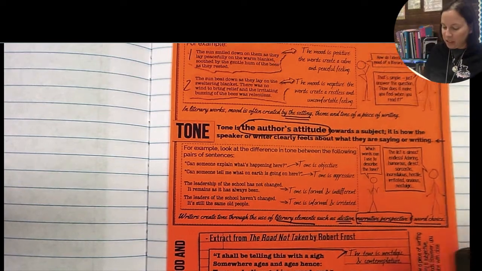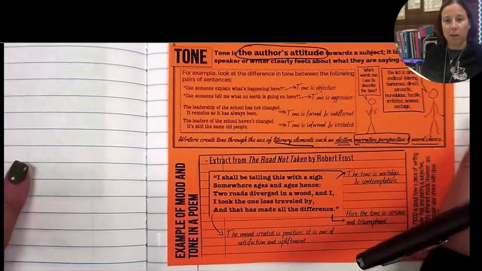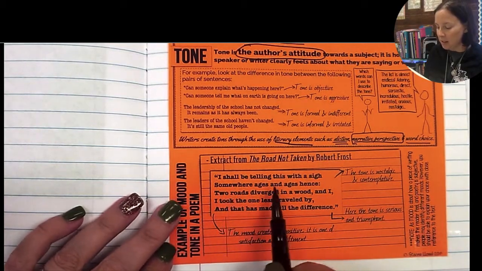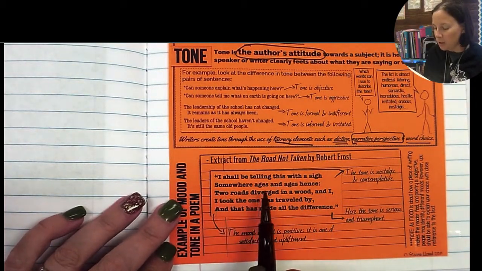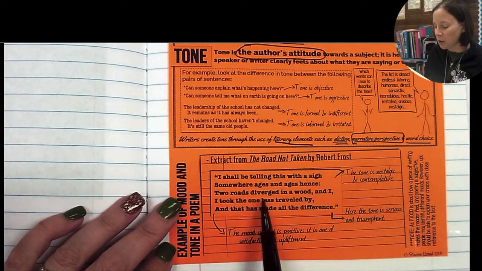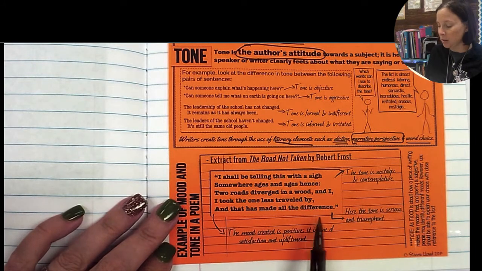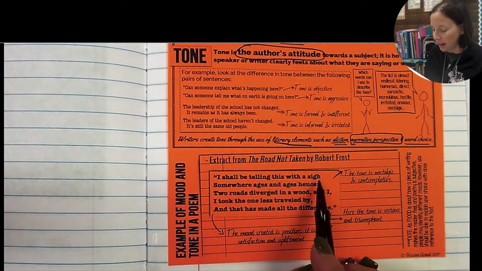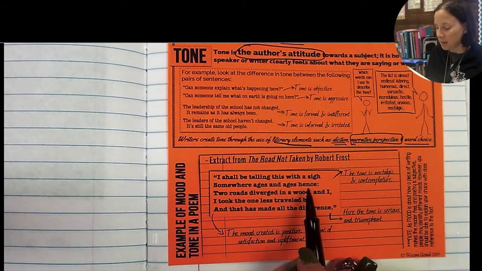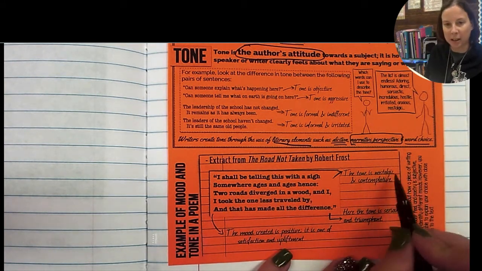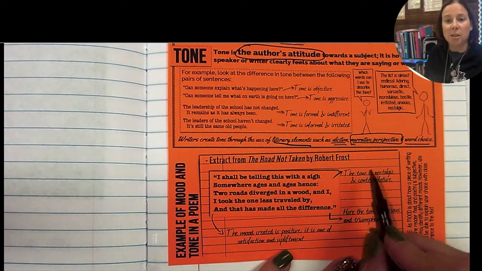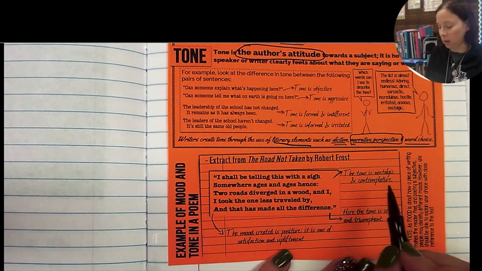So here's an example from The Road Not Taken, which is a poem by Robert Frost. I shall be telling this with a sigh, somewhere ages and ages hence, two roads diverged in a wood, and I took the one less traveled by, and that has made all the difference. So when he talks about telling this with a sigh, somewhere ages and ages hence, it gives us that nostalgic feeling. He's thinking about his past. So he's contemplative, he's reflective. So we can see that in the author.